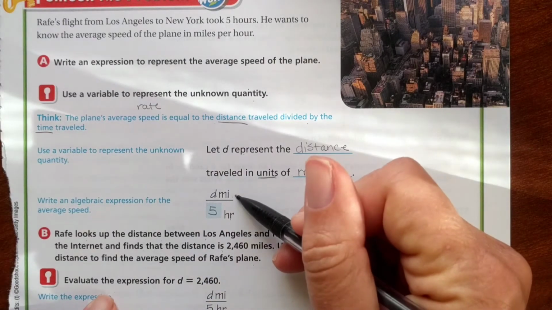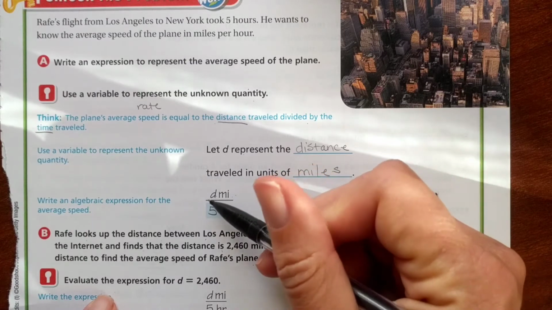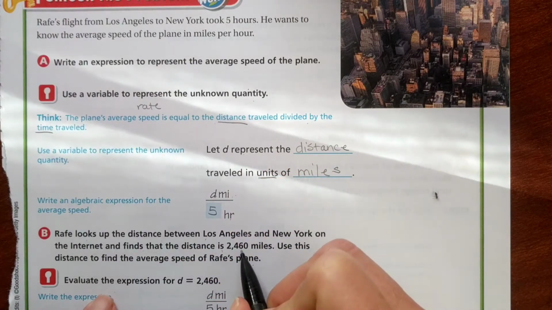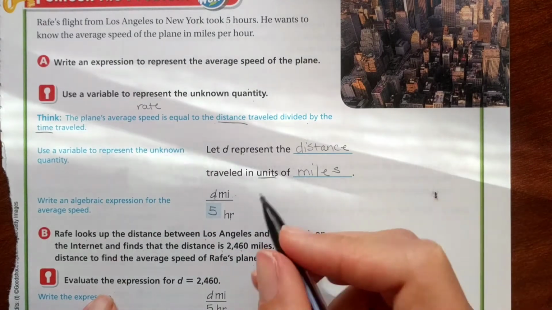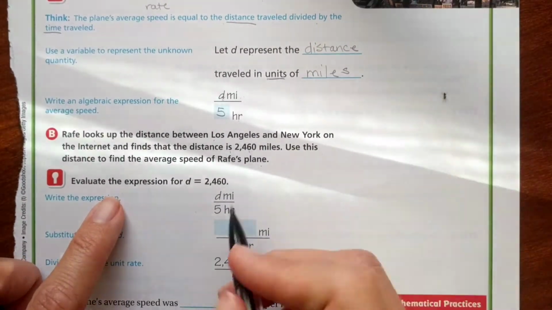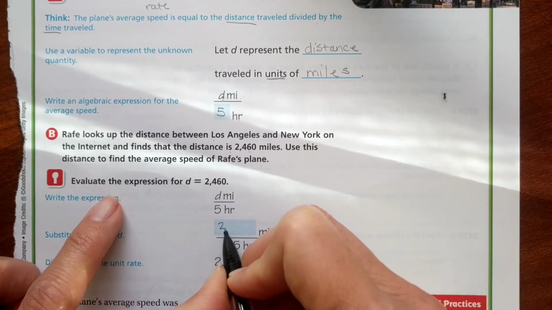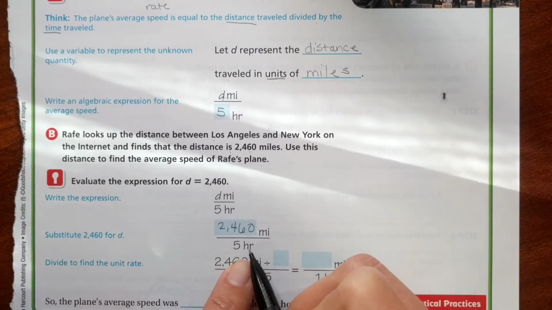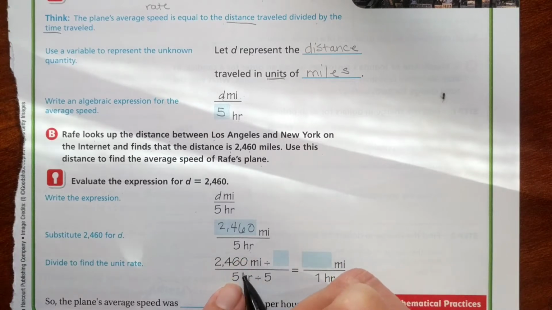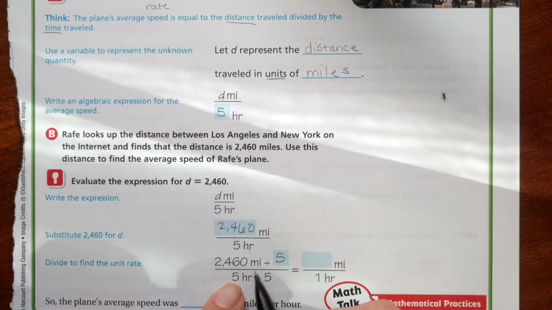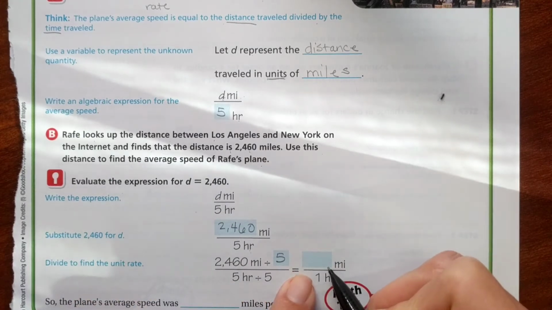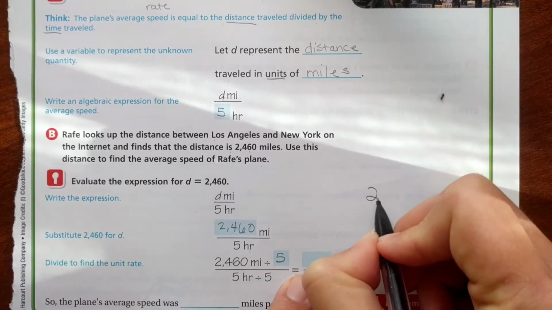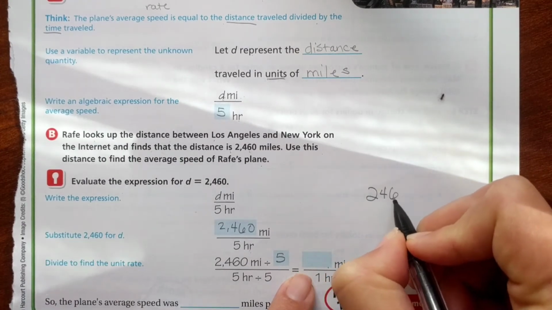So now we're going to plug in 2,460 for that D, for the distance, because now we know what it is. All right, so we have 2,460 miles flying, and he was flying in the air for 5 hours. So if we divide this by 5 over 5, we're going to find out the unit rate. So I'm going to come over here and do a little margin work to figure that out.